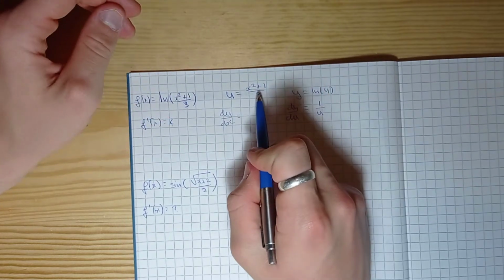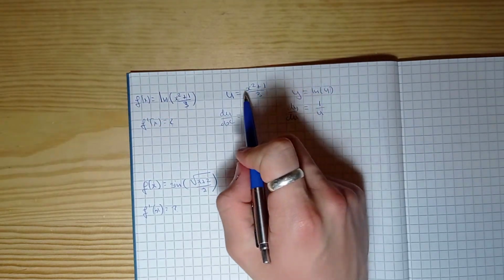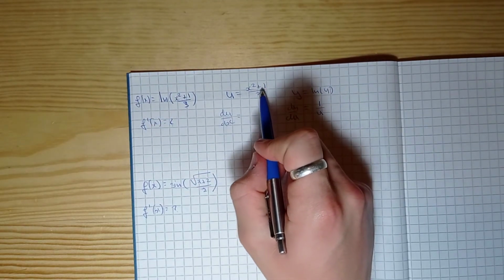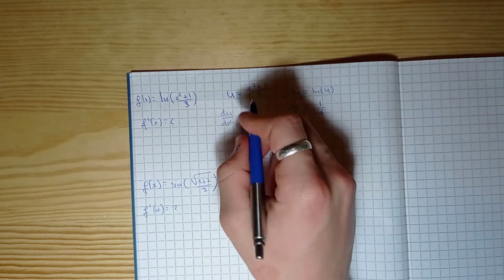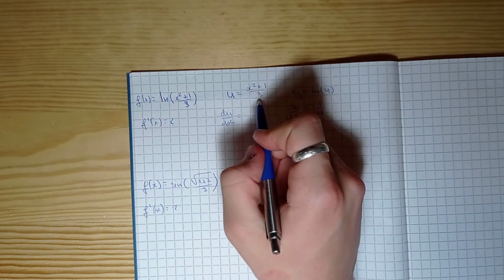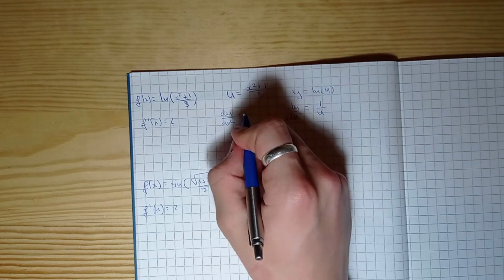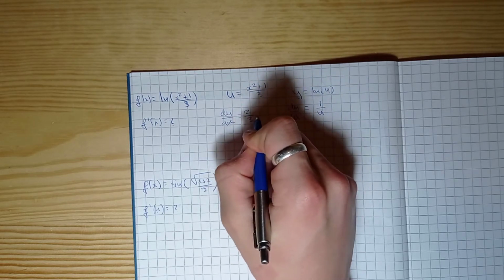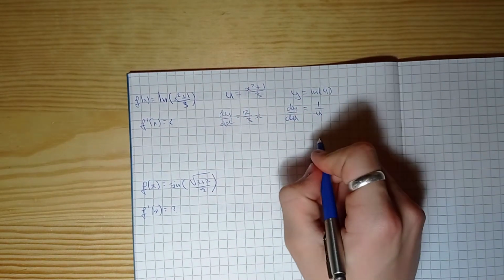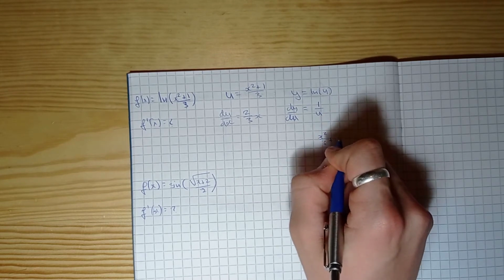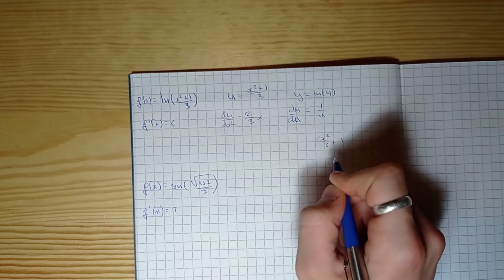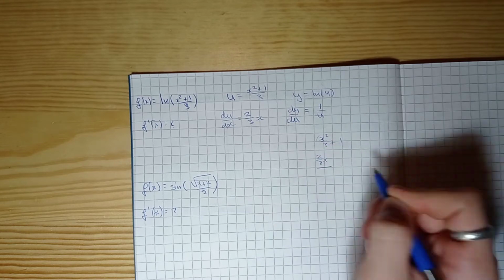This might look a little scary because we have fractions, but really we can just split this up into x squared over 3 plus 1 over 3. So the derivative of x squared over 3 is going to be 2 over 3x. Okay, I'm just going to write that down here. So this is x squared over 3 plus 1 over 3 multiplied by the power minus 1, 2 over 3x. That should be the answer.